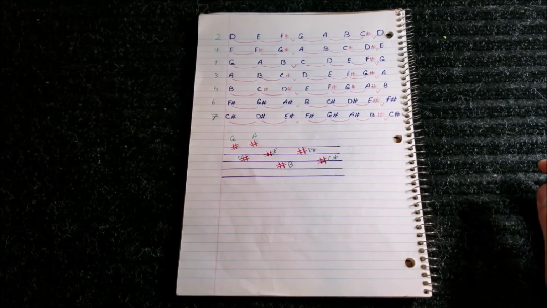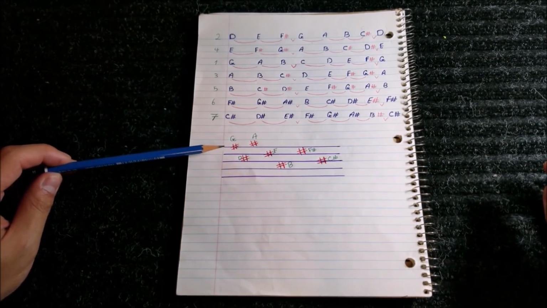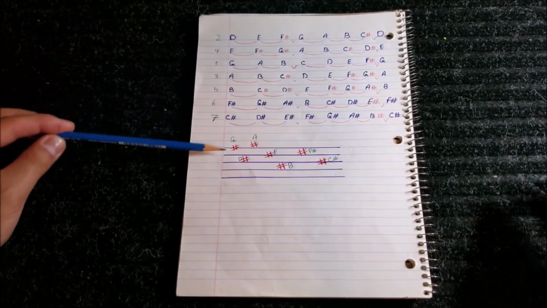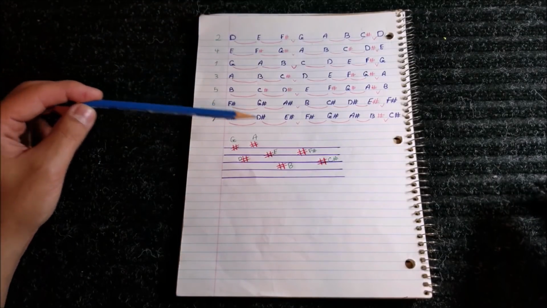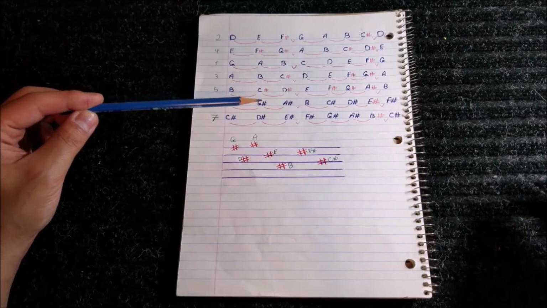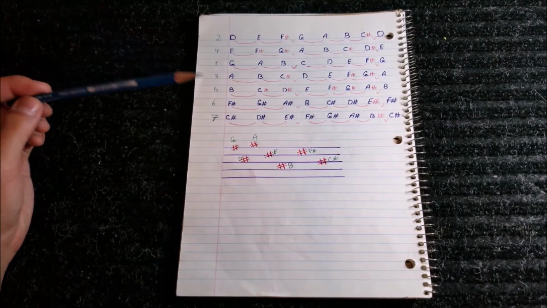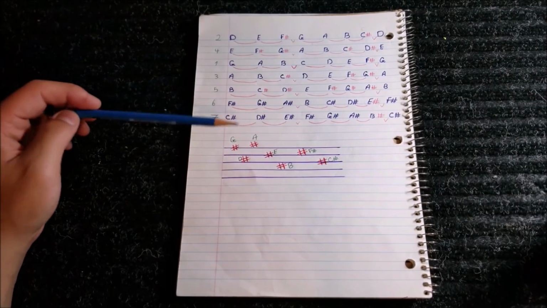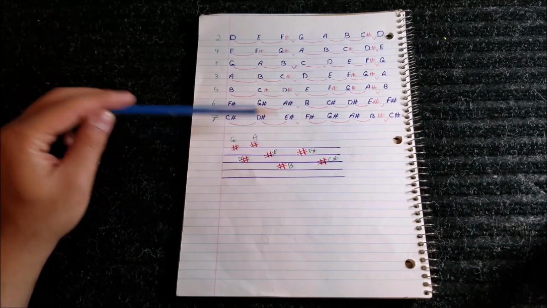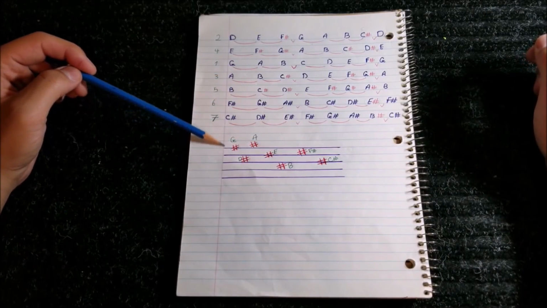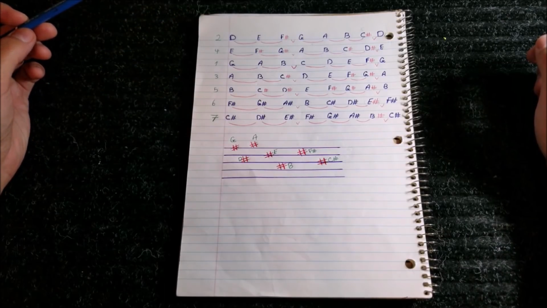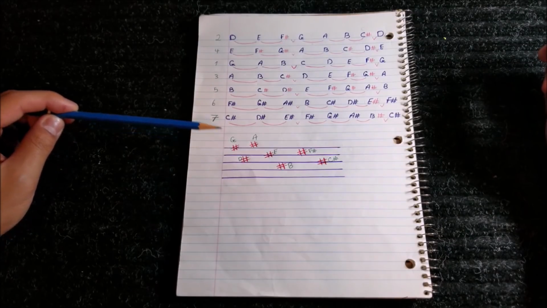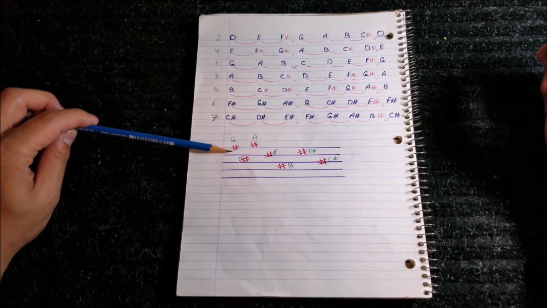Now, for more ease, the musicians decided to create this shape. So we don't need to write all of these to find out what key we are in and what notes are sharp. So this shape tells us exactly the key and the notes that are sharp. So I'm going to give you a quick explanation about this. So this is our staff. We're talking on G clef. You are in the key of G, and the note that is sharp is F.